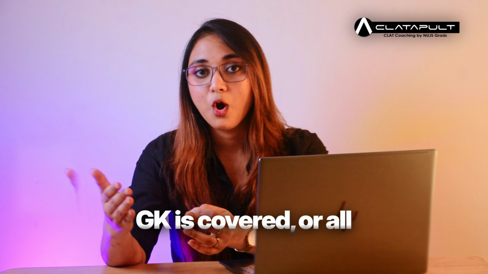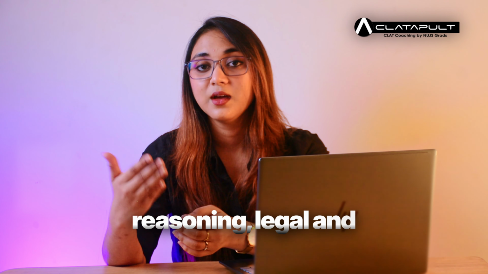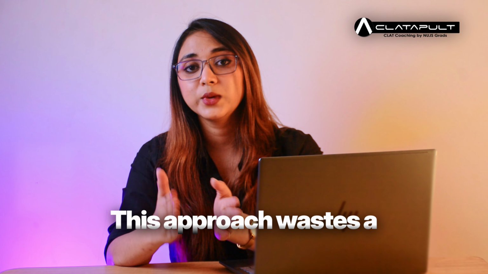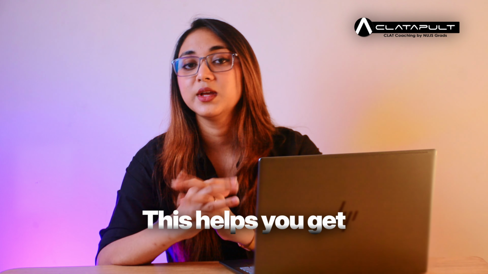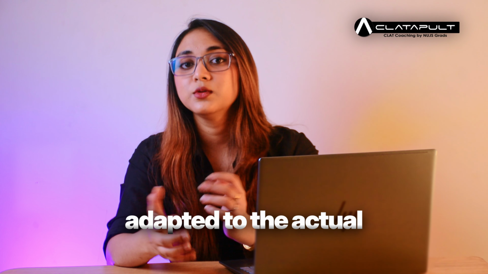The first major mistake that students make is to wait for the entire syllabus to be complete to attempt their first mock. Students feel that until their entire syllabus of GK is covered or all concepts of analytical reasoning, legal and English are done, they should not begin the tests. This approach wastes a lot of time because the syllabus, especially for GK, can keep expanding endlessly. Instead, the moment you are somewhat familiar with the topics, you should begin attempting questions. This helps you get comfortable and adapted to the actual exam environment and builds your confidence early on.